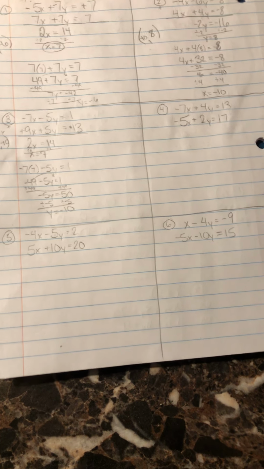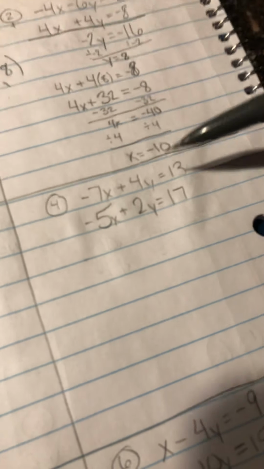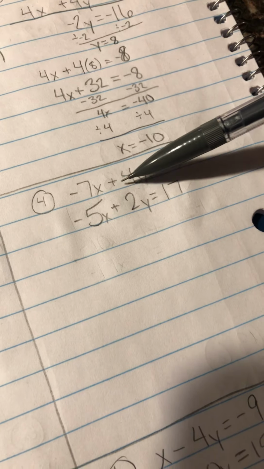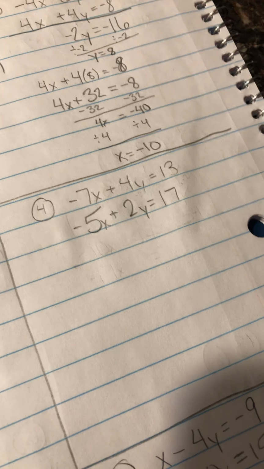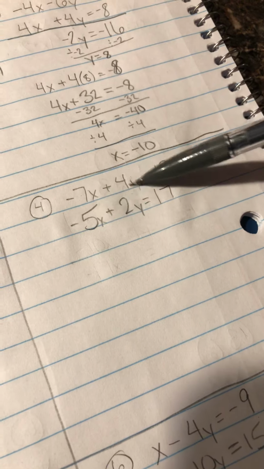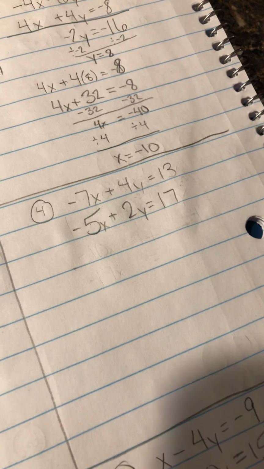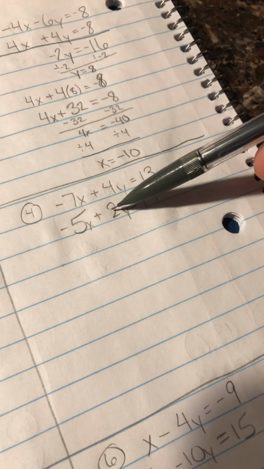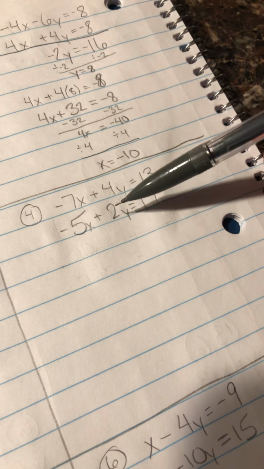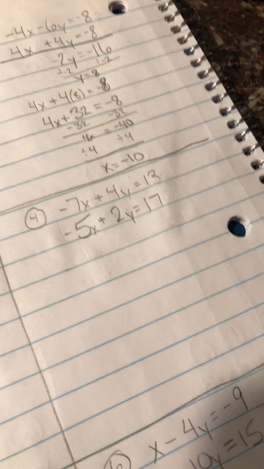So moving on to question number 4. You'll notice that this one's a little different. Your y's or your x's, neither one of them is the same number. So you can't say that the 7 and the 5 are the same or the 4 and the 2 are the same. The goal now is to change either the 2 into the 4 or the 5 into the 7. So which would be easier?